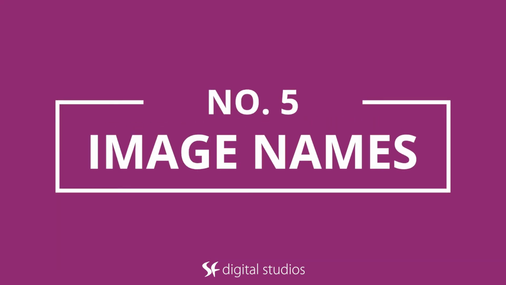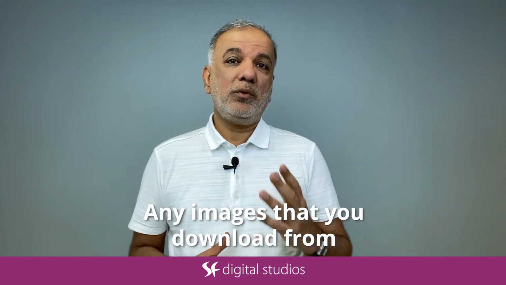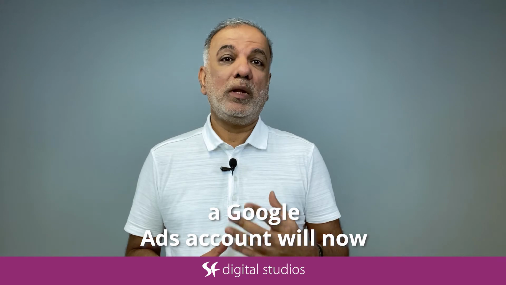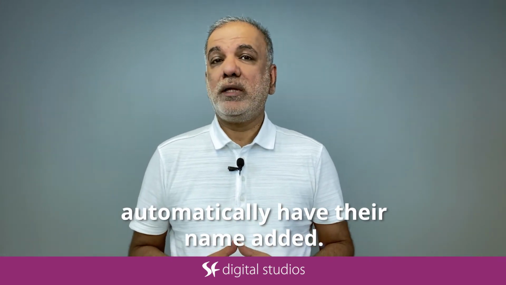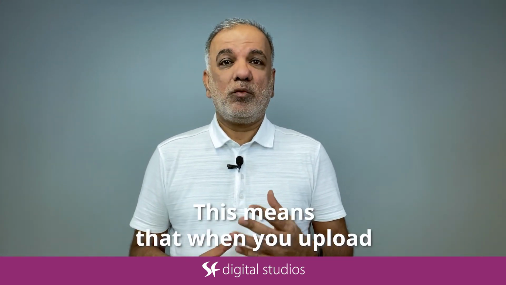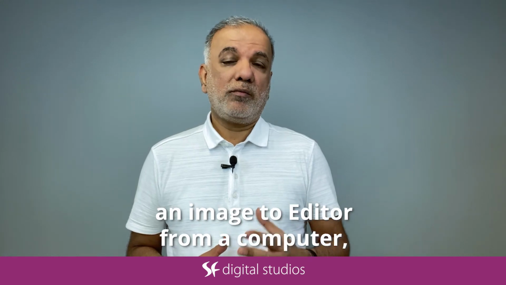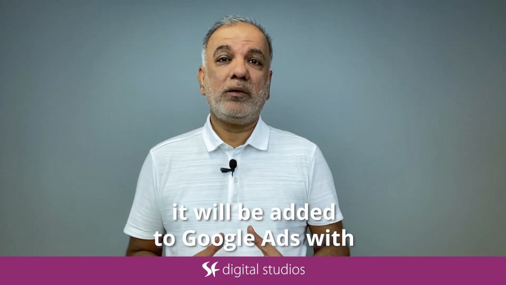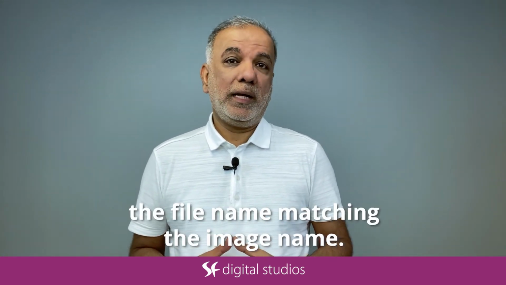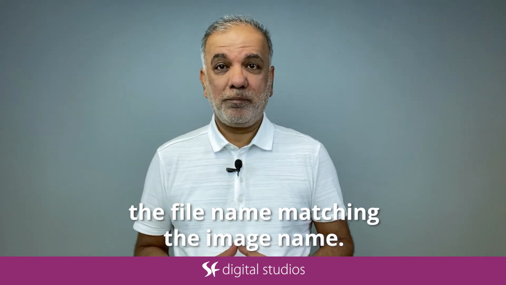Image names. Any images that you download from a Google Ads account will now automatically have the name added. This means that when you upload an image to Editor from a computer, it will be added to Google Ads with the file name matching the image name.